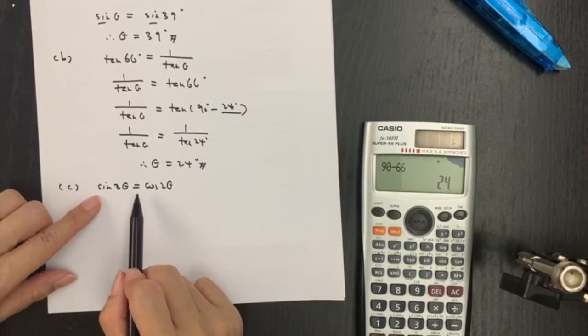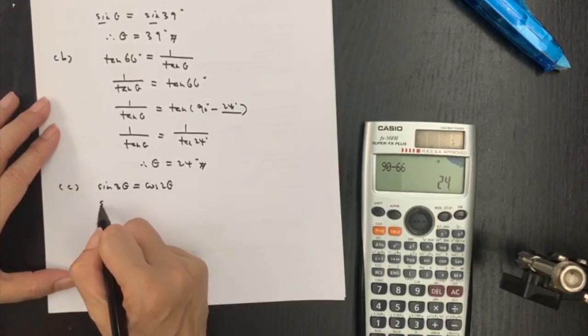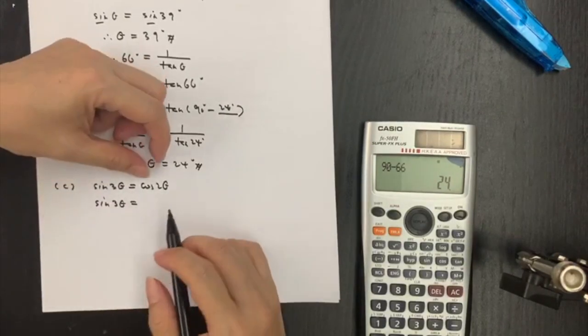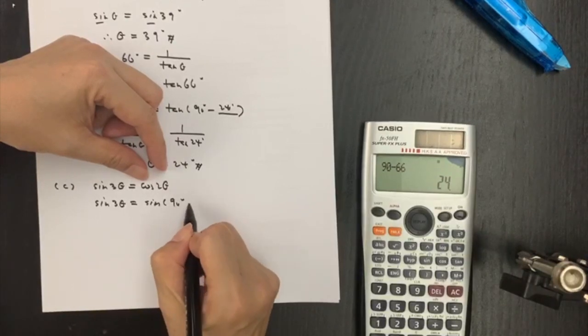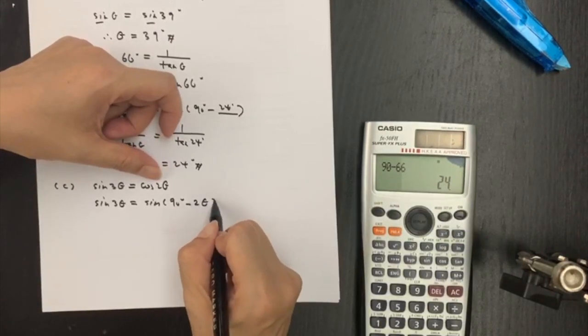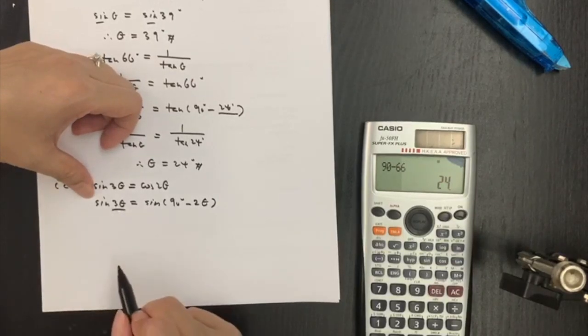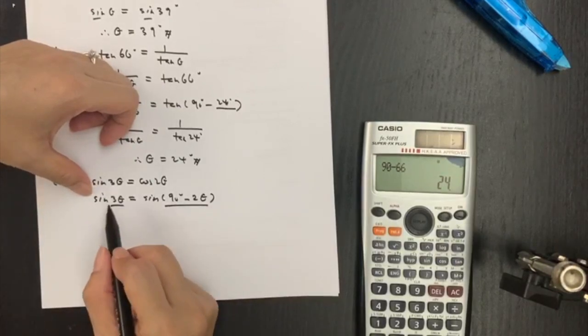Okay, so how about this one? Sine 3 theta equals cosine 2 theta. So how do we find theta? Alright, so how can we change that? So remember, this cosine 2 theta actually is same as sine of 90 minus the whole thing. Okay, so I can say that this is 3 theta on the left hand side and 90 minus 2 theta, and this is also sine and sine.